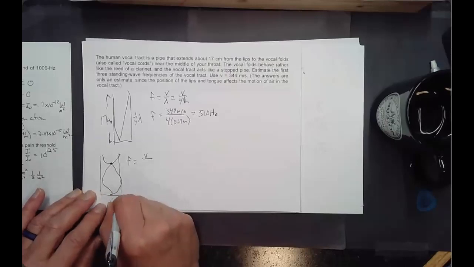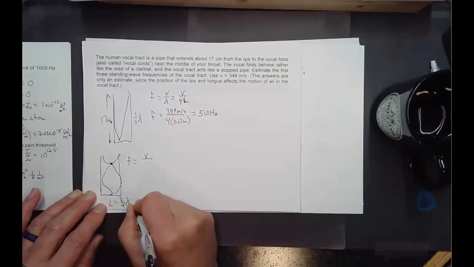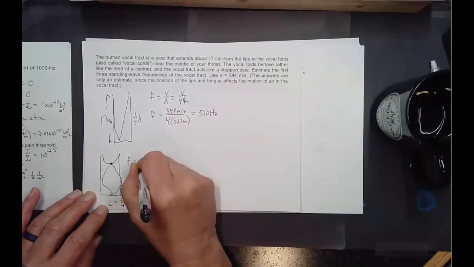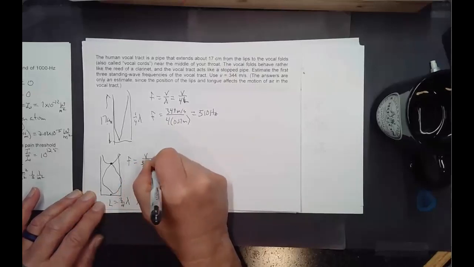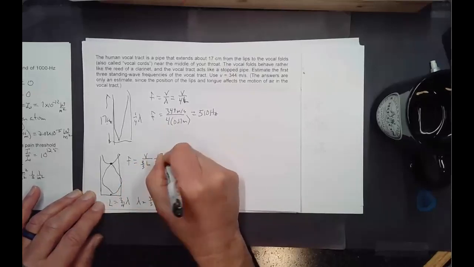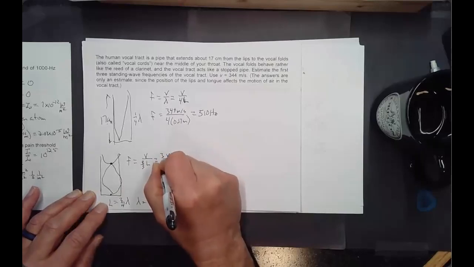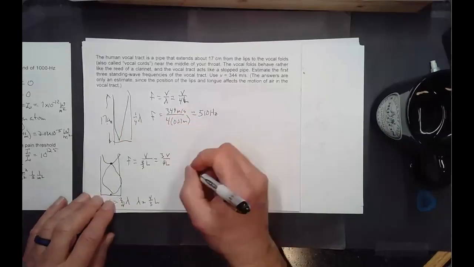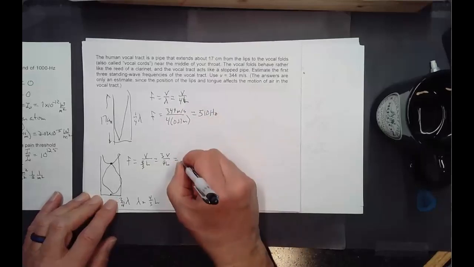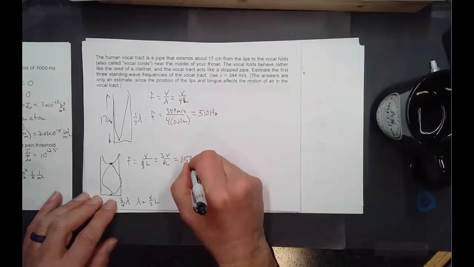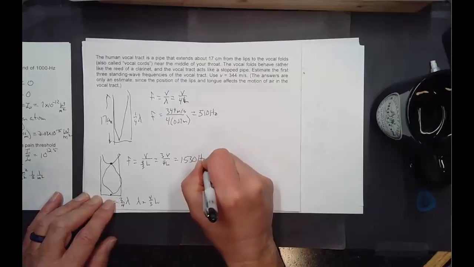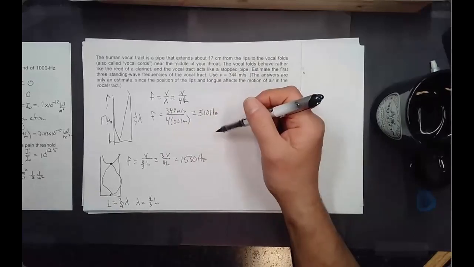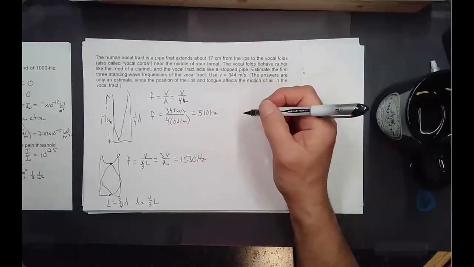L equals 3/4 of a wave. So lambda is 4/3 of L. So this will be 3 times V over 4L. Well, we had V over 4L there. We just have to triple that. That's going to be 1,530 hertz. Well, that 3 is an exact thing. All right. What next? Okay.